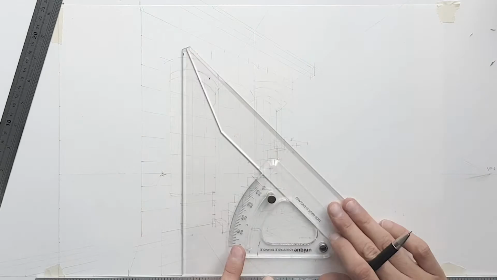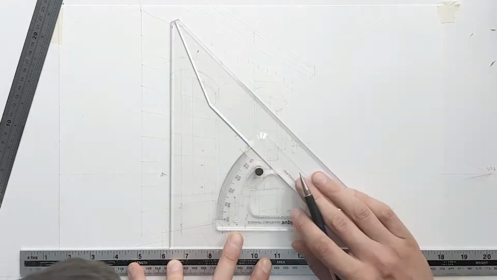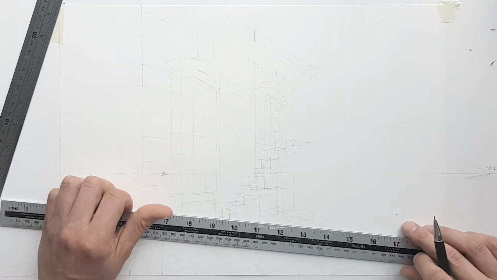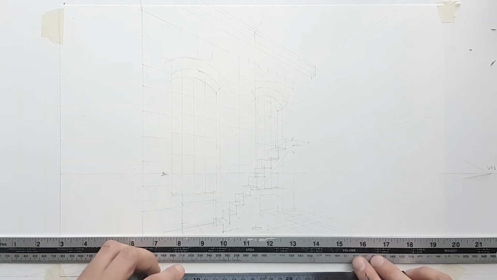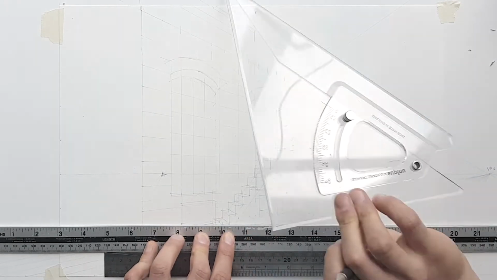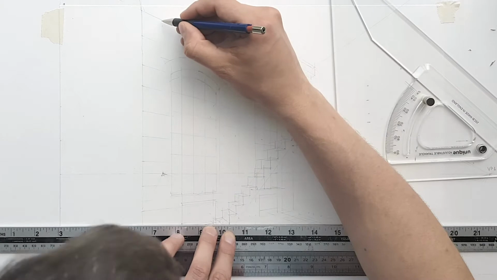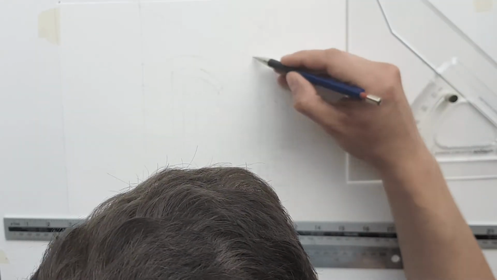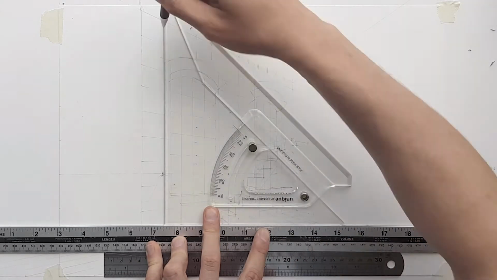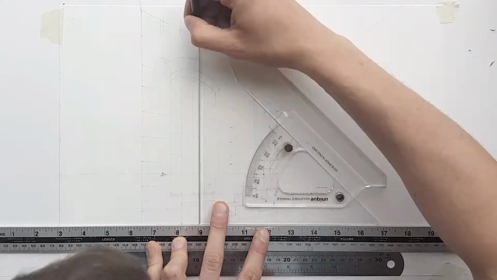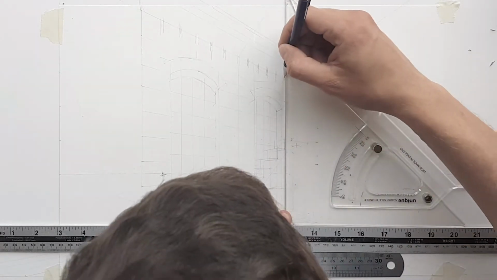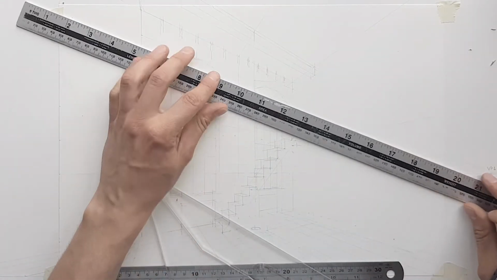So the metal beam and the metal column are the main structural supports for this room. However, there's also a secondary structure, which are the timber beams, which are perpendicular to the metal beams. So we're going to mark them up by just simply projecting divisions on the ground floor up and then adding a depth to them by just drawing increments on either side of the center point, and then drawing vertical lines.